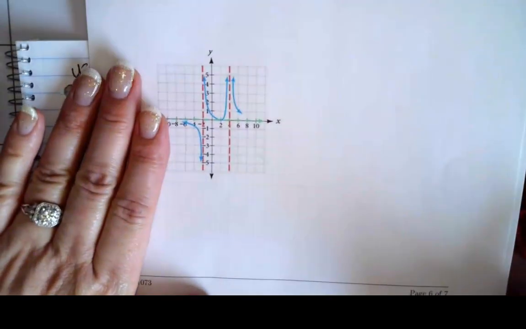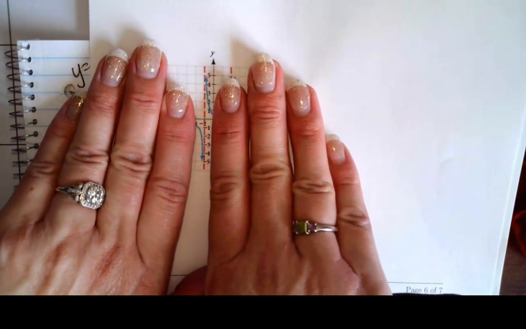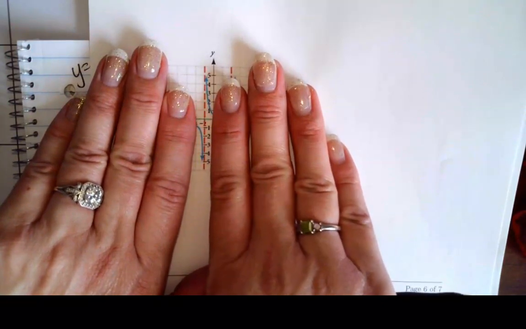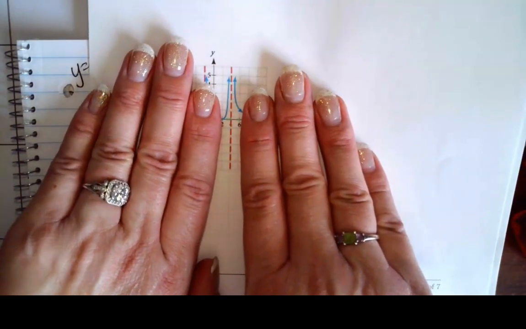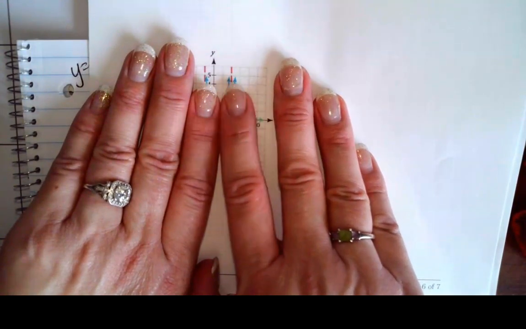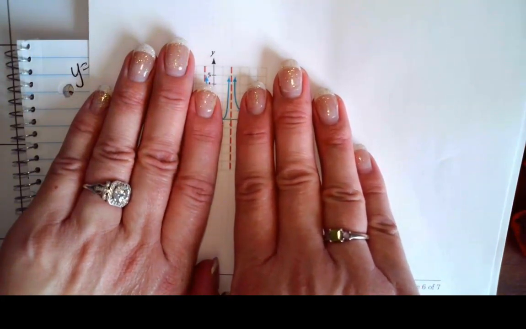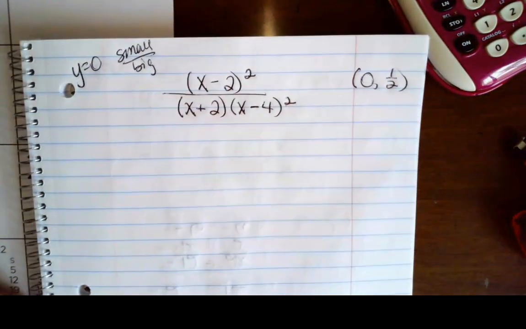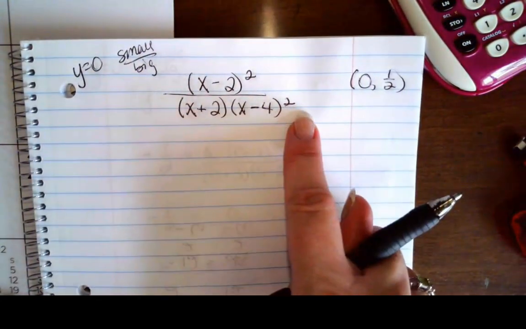If I look at the behavior around x equals -2, which is my factor of x plus 2, it's shooting off in opposite directions, which tells me it's like a 1 over x to the odd. Okay? If I look at the behavior on either side of x equals 4, which is the factor x minus 4, they're going off in the same direction, which tells me it has the behavior of something being squared. It looks like a 1 over x squared. So this should be my squared term. Okay? So this is now an x squared over an x to the third.